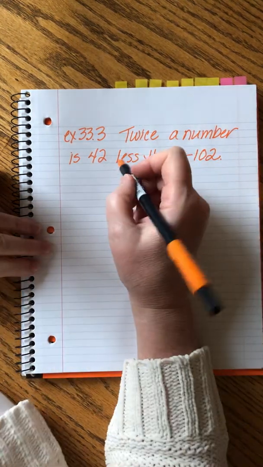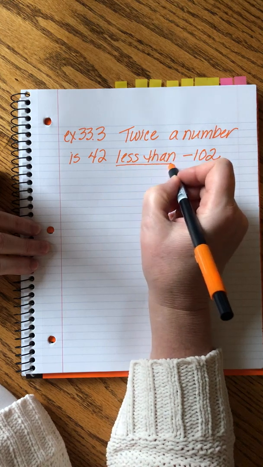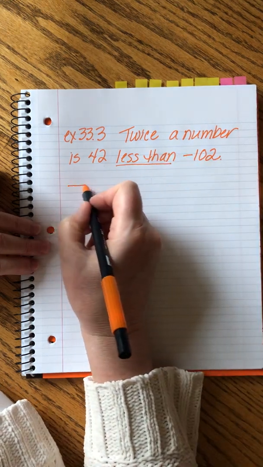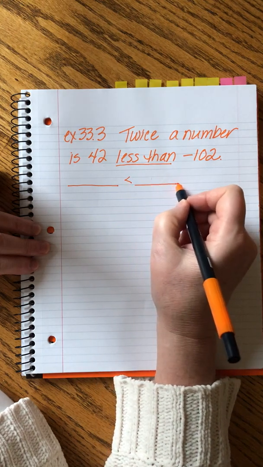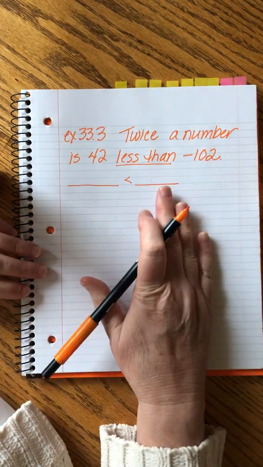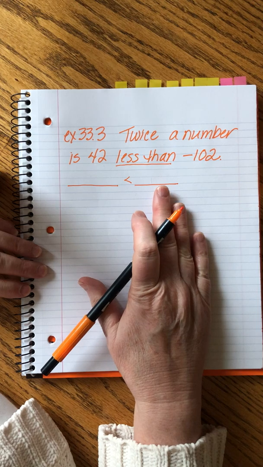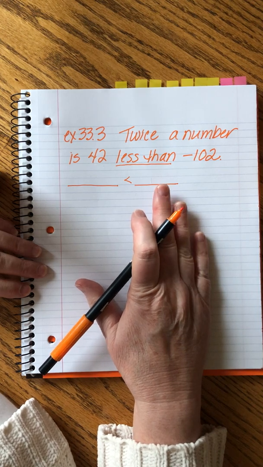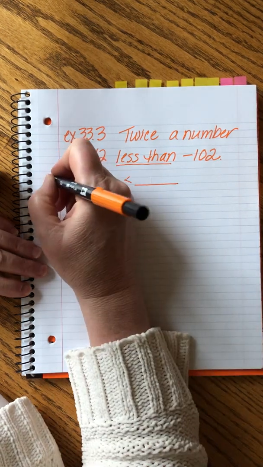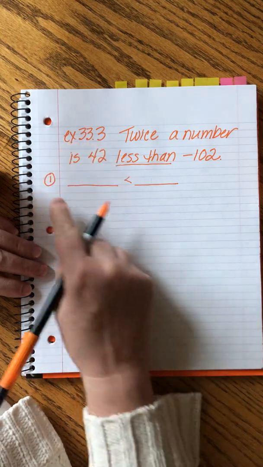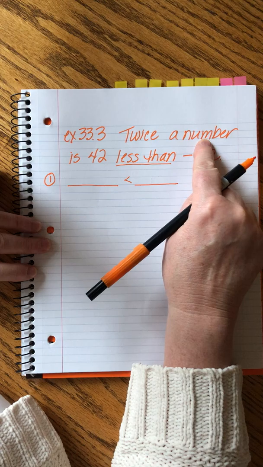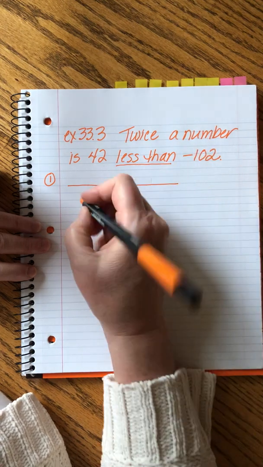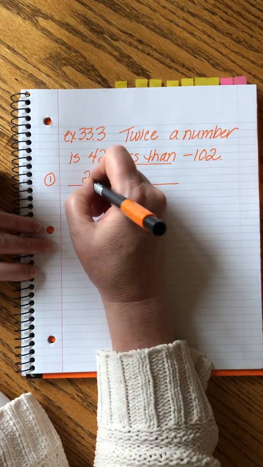Okay, so our eyes go first to this. And we realize this is the pattern where we're going to have quantity and then less than and then another quantity. All right? We're going to write the inequality first and then we'll figure out how to adjust it. So this is step one, write the inequality. Twice a number, I'll just write it right in here.